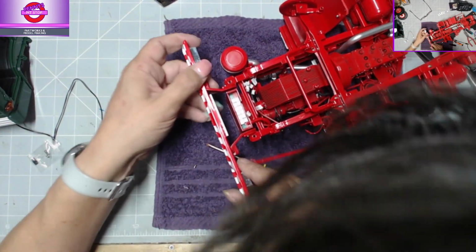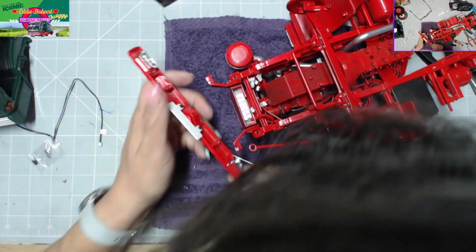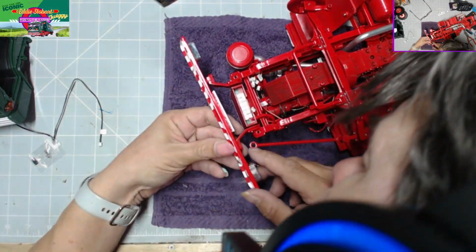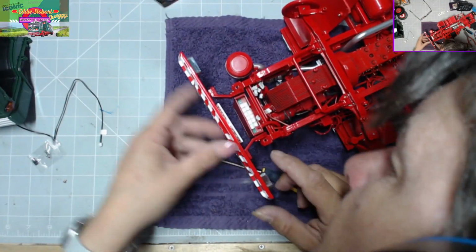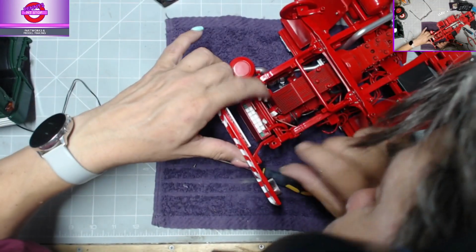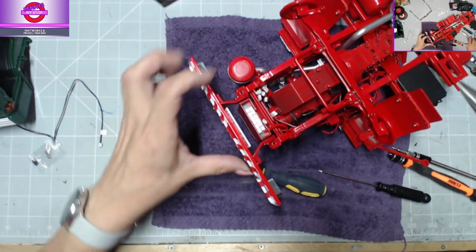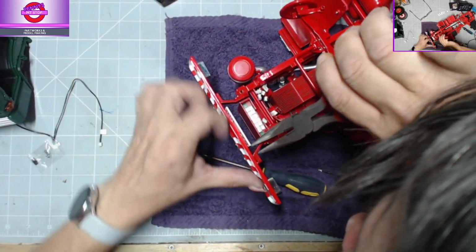So that's kind of wedged in there. Right, so that goes in perfectly fine, and that one goes in fine, but you can't get them in together. So actually maybe I bent this the wrong way.